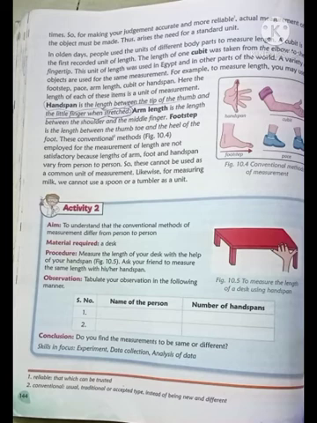Handspan is the length between the tip of the thumb and little finger when stretched. Arm length is the length between the shoulder and middle finger. Footstep is the length between the toe and the heel of the foot.